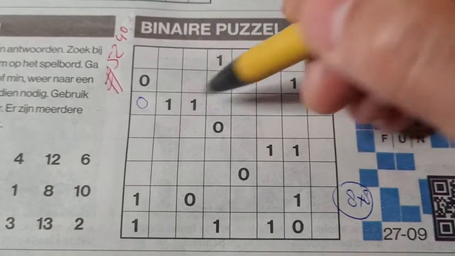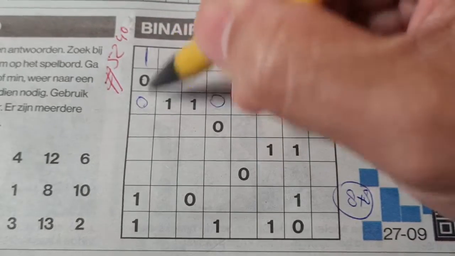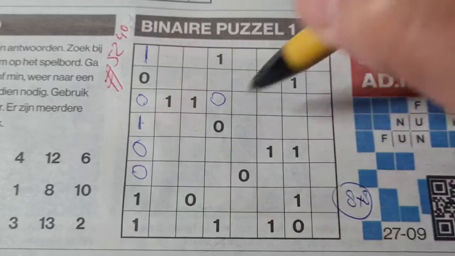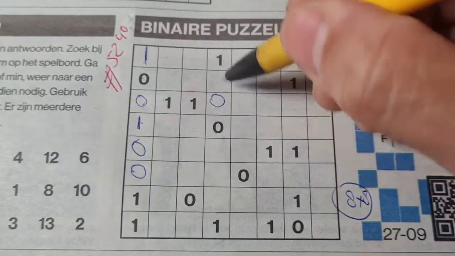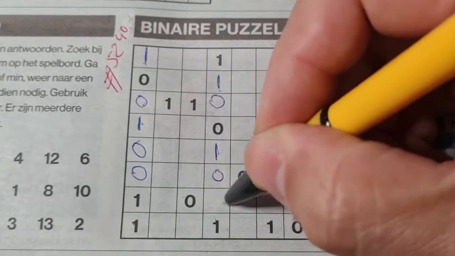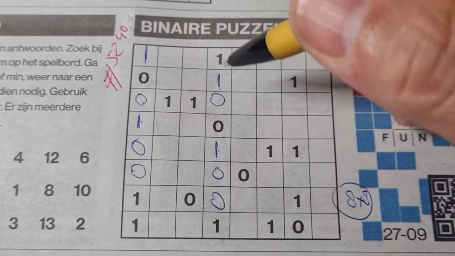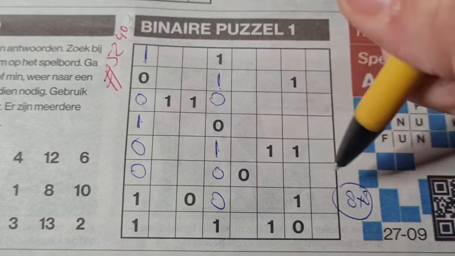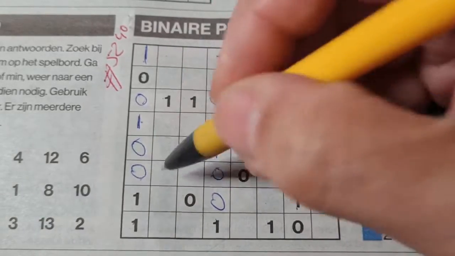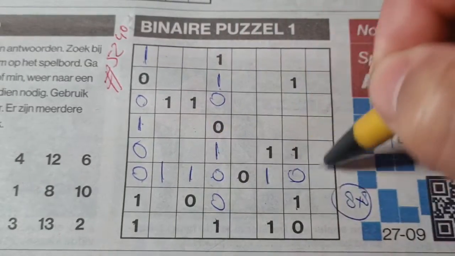Double 1, here no, there no. Double O, here 1, there 1. 4 ones we have here, so the rest are O's. Double O, here 1, there 1. 4 ones we have here, so the rest are O's. Then between 2 ones comes an O. 4 O's we have here, so the rest are ones.